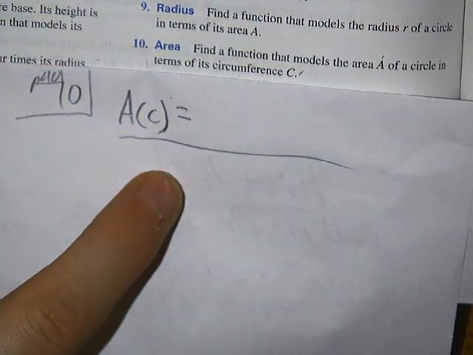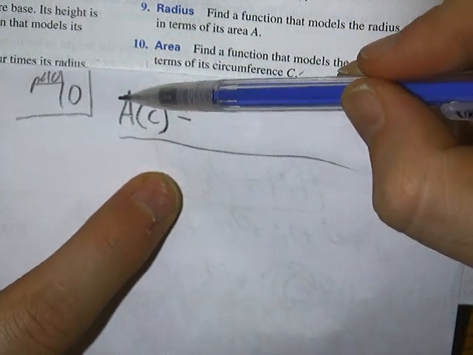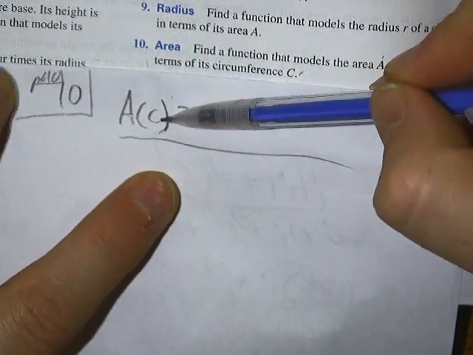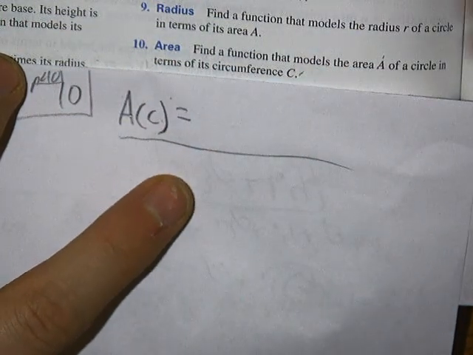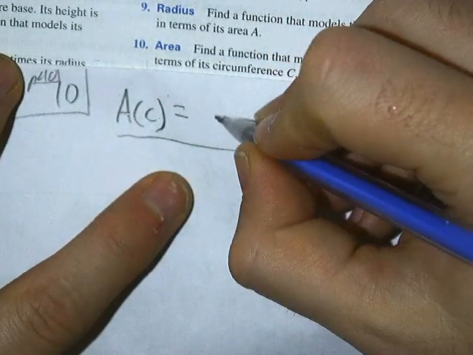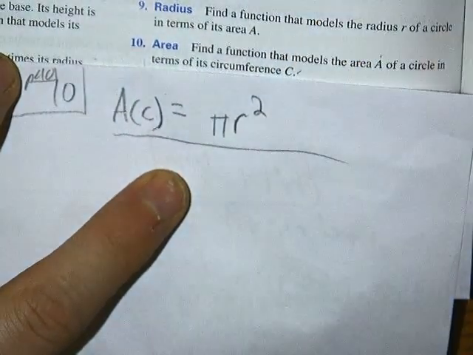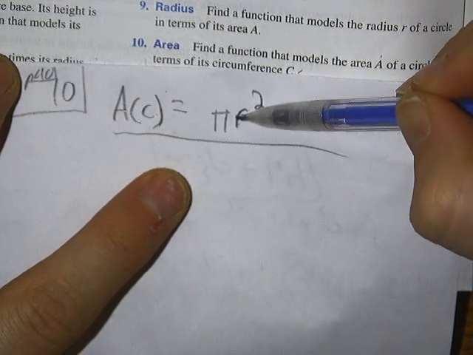Now, I'm going to come back and fill that in a minute because I've got to figure out some way of relating area to circumference. Well, what is the area formula? Circumference is 2 pi r. Area is pi r squared, which means I've got to figure out some way of converting this r into a c.